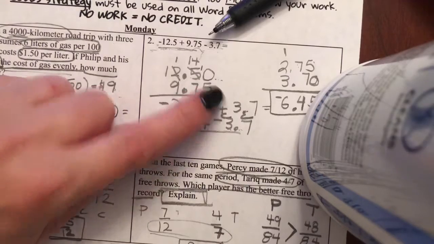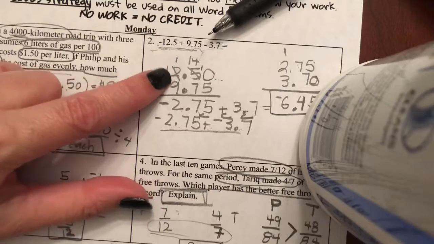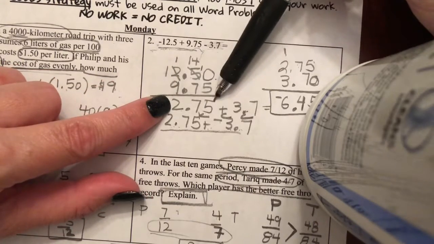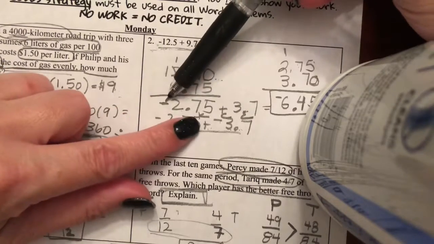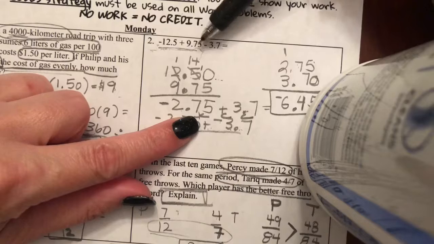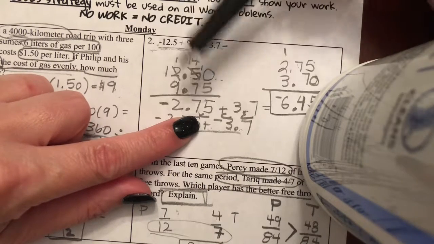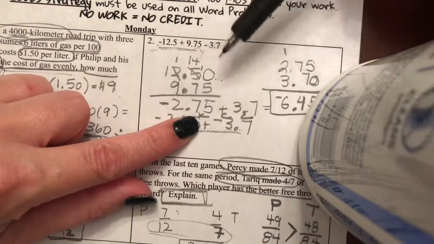As long as they're on the outside, you can add zeros forever and ever. It does not change the value. When I did this, I subtracted this out and got a value of 2.75. I knew that 2.75 needed to take the negative sign because when I look at these two values, 12.5 has a larger absolute value. It is negative, so 2.75 is going to be negative. Okay, now I have negative 2.75.